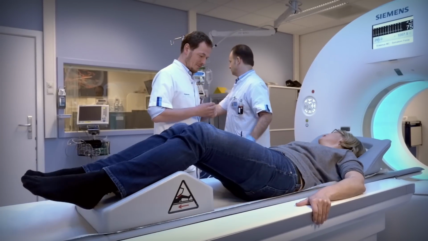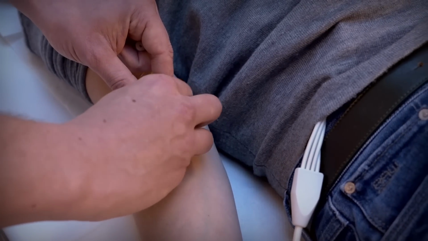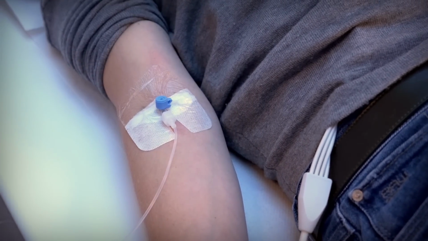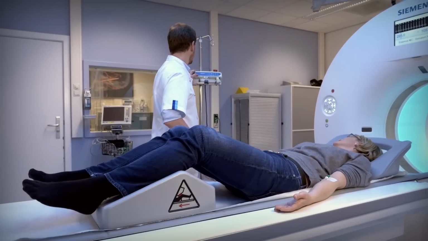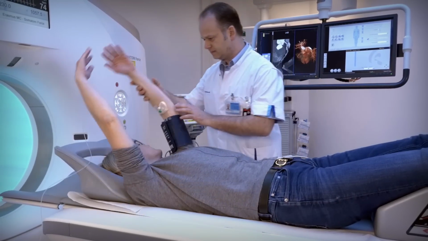Adenosine will be given as a stress agent. The effects of this agent may be warm sensation and some pressure on the chest. If we inform the patients beforehand about these sensations, the patient will be more relaxed and will be better able to cooperate during the examination.